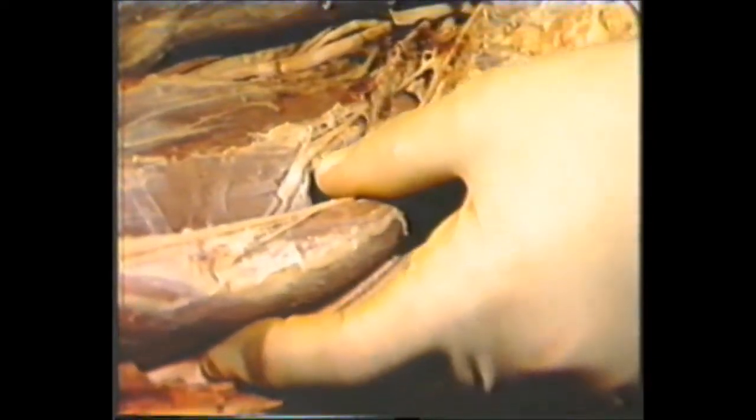This is the vastus medialis muscle, and this is its nerve piercing it. It is again a branch from the femoral nerve.